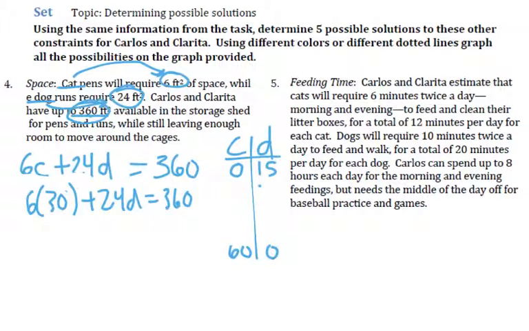So let's try some different numbers. Let's try 10 cats. 6 times 10 is 60. Subtract 60 from 360, and we have 300. 300 divided by 24 gives us 12.5. No go. So we're just going to have to keep guessing here, right? They're not all working out to make it so easy for us, are they?